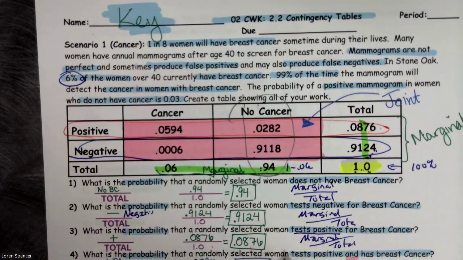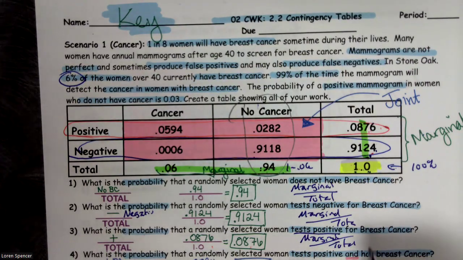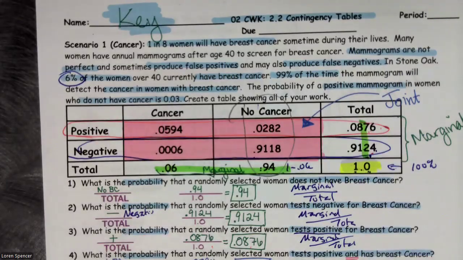What's the probability that a randomly selected woman tests positive and has breast cancer? Okay, so this is the word intersect. And means intersection, and that means that's where the two cross. All right, so I'm going to switch over to a different table that's cleaned up, and we're looking for the intersection of where two things cross.